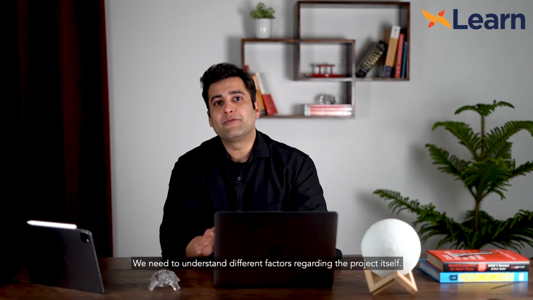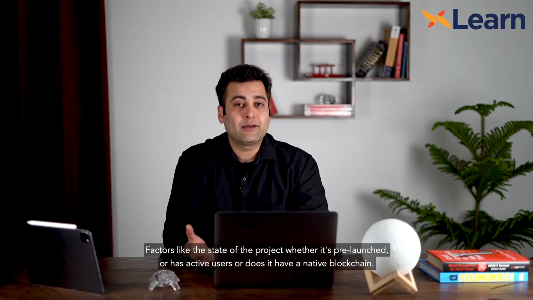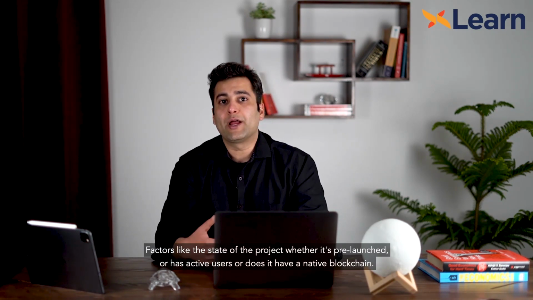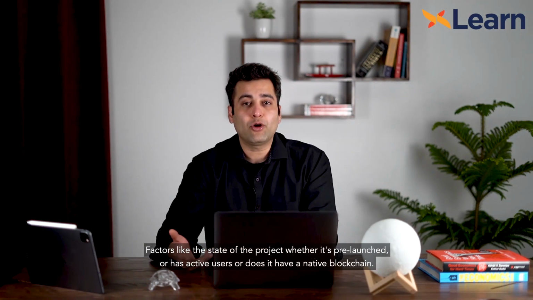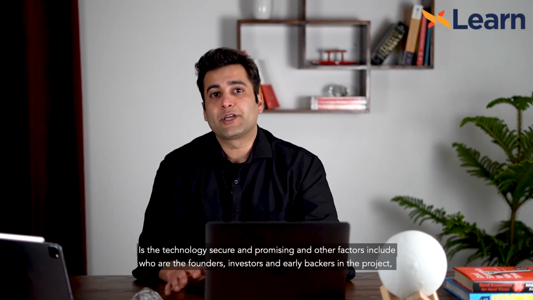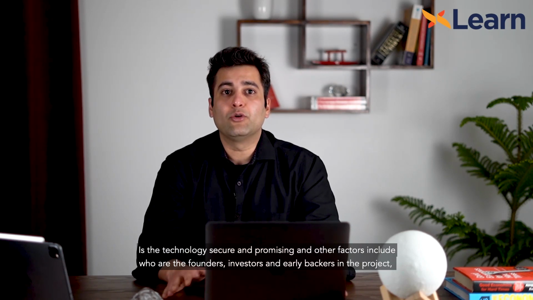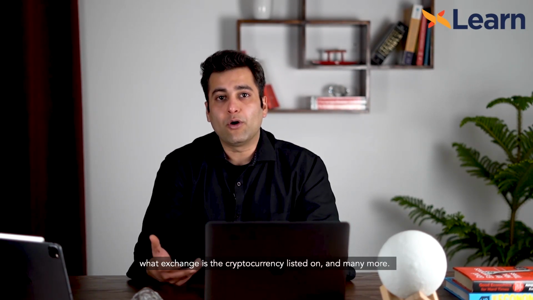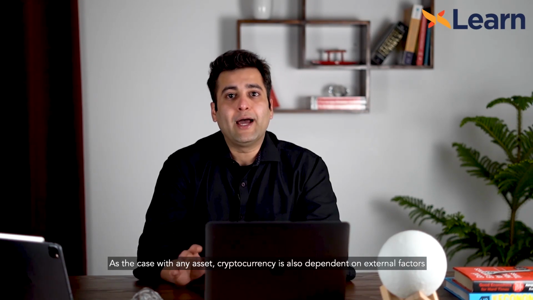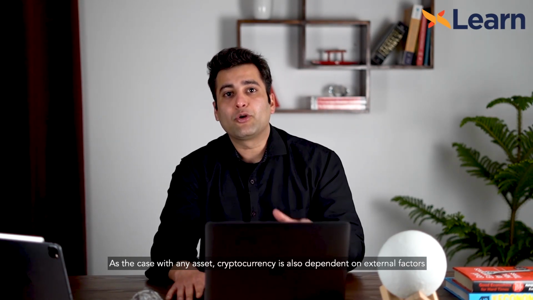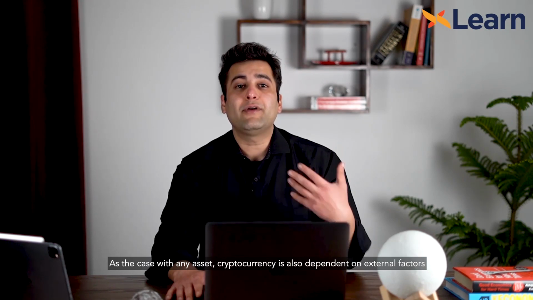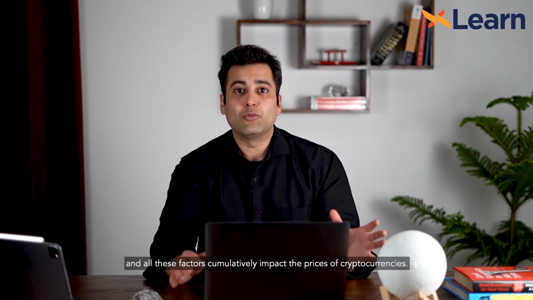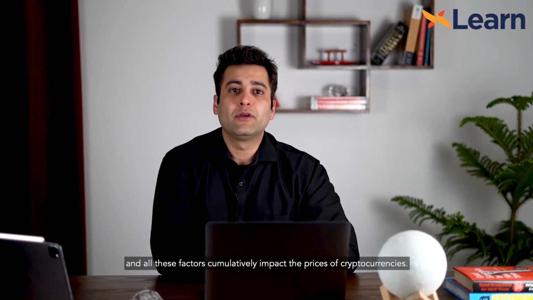We need to understand different factors regarding the project itself. Factors like the state of the project it's at, whether it's pre-launched or has active users, or does it have a native blockchain? Is the technology secure and promising, and other factors that include who are the founders, investors, or early backers of the project, what exchange is the cryptocurrency listed on, and many more. As is the case with any asset, cryptocurrency is also dependent on external factors, and all these factors cumulatively impact the price of cryptocurrencies.